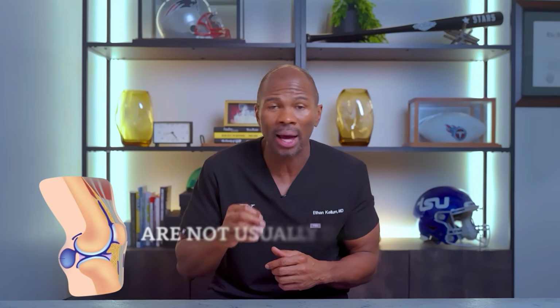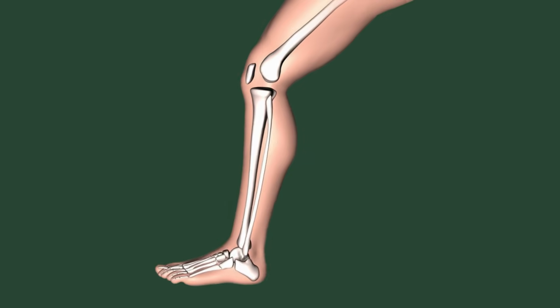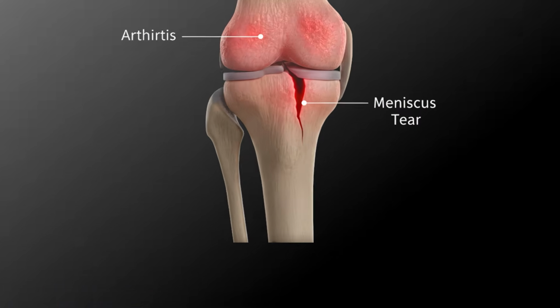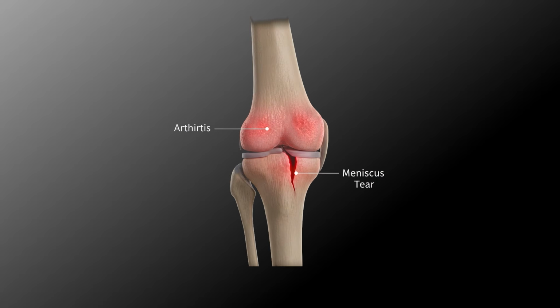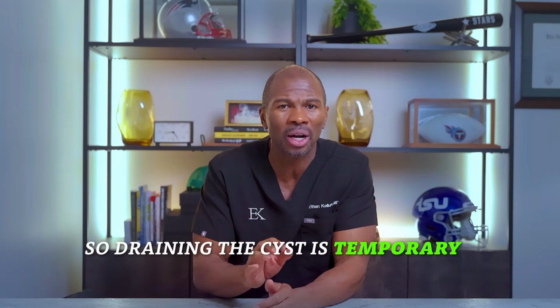Baker's cysts are usually not dangerous. They are just annoying. They can limit how much you can bend or straighten your knee, and sometimes they ache. But here's what most people do not realize: the cyst is not the real problem. It's the symptom. The real problem is whatever is making your knee produce too much fluid in the very first place. Often it is arthritis or a meniscal tear. So draining that cyst is temporary. It will just come back unless you treat the underlying inflammation.